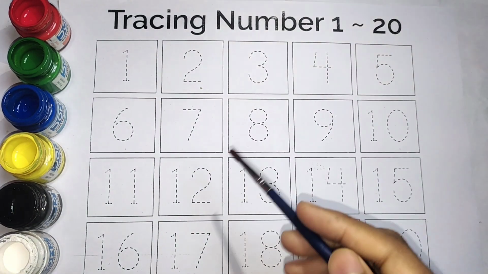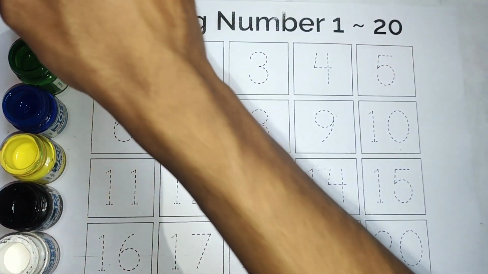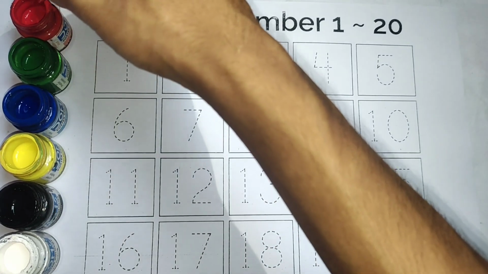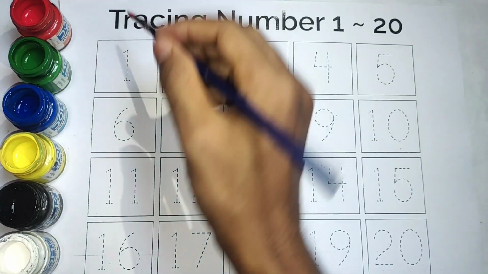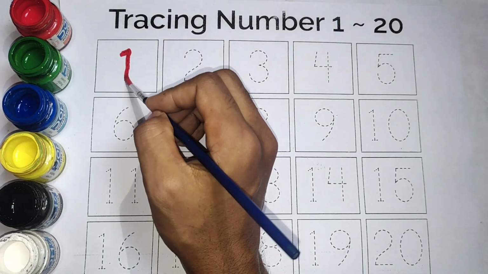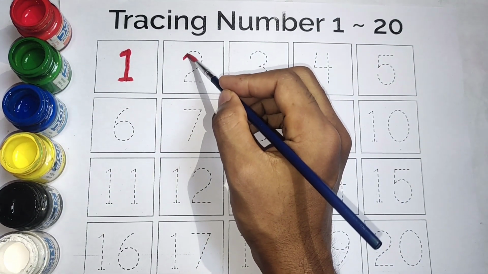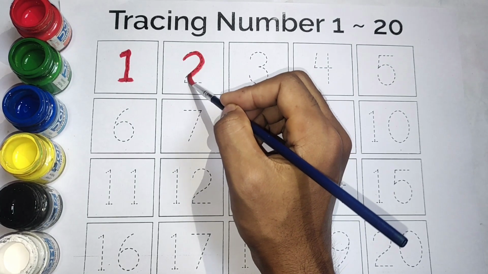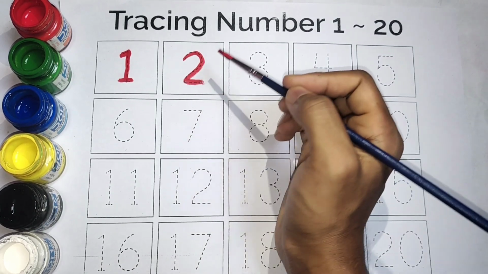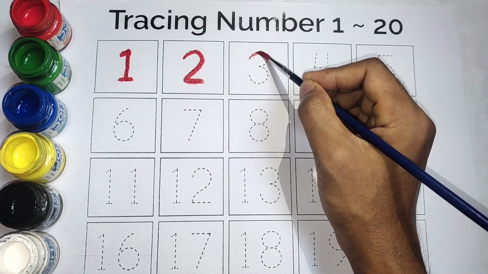Kids, first we use red color and draw 1. One, O-N-E, 1. The next one is 2, T-W-O, 2.